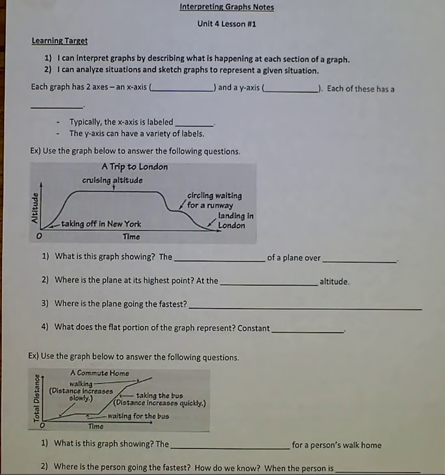Today we're going to start our functions unit. We'll talk about interpreting graphs. At the end of this video, you should be able to interpret graphs by describing what is happening at each section of a graph, and you should be able to analyze situations in sketch graphs to represent a given situation.